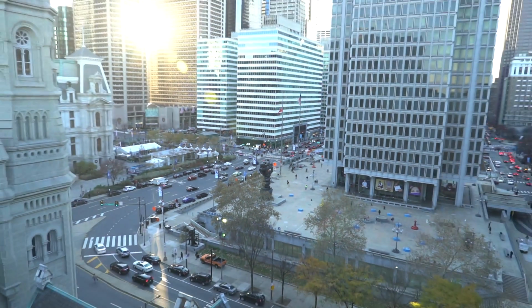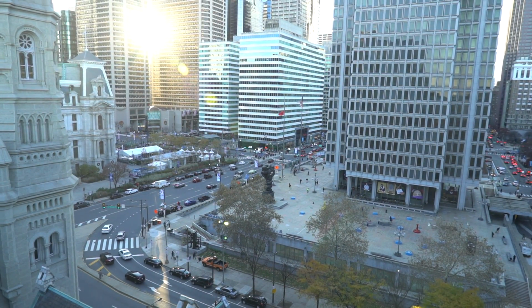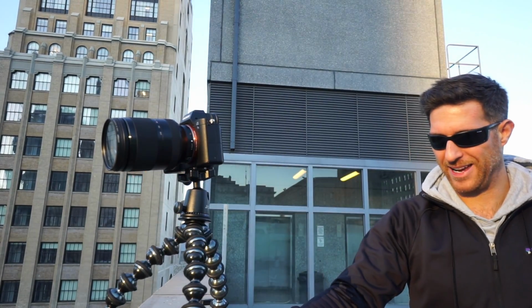Now I'm gonna pull it all the way in and give me that wide shot, get everything focused, and just hope that your camera doesn't fall off the ledge of the building. Gonna keep my hand there just in case.